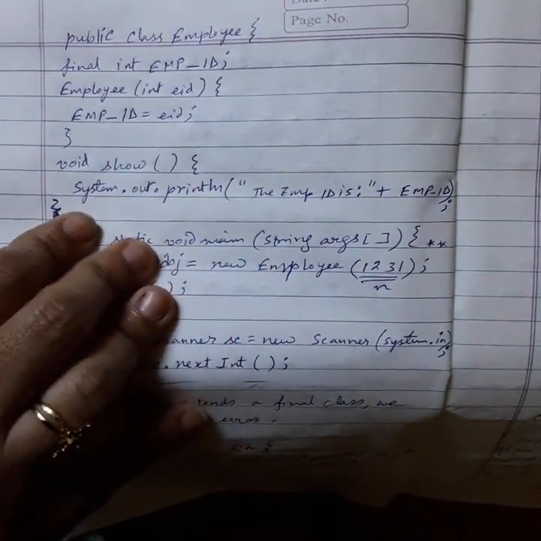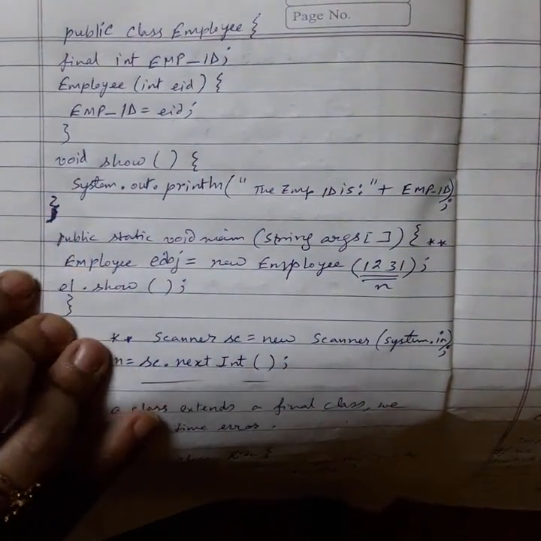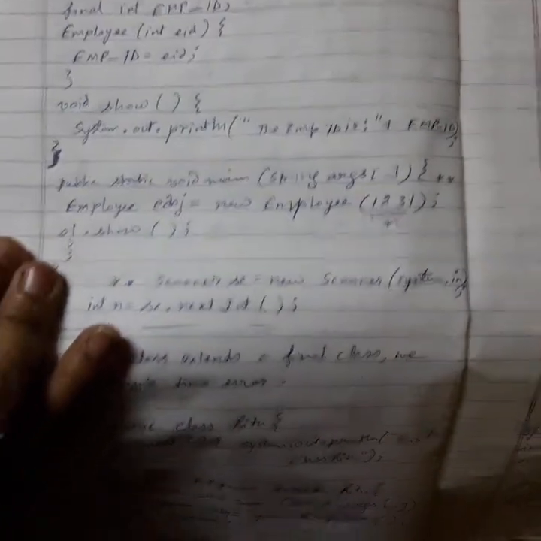The purpose of this code I'm going to state shortly. Just let me execute the code here.